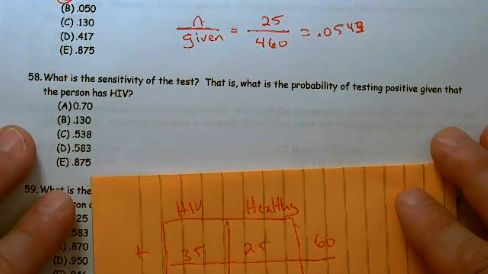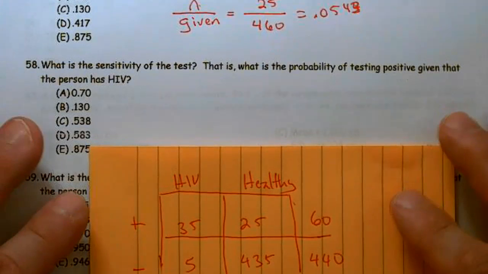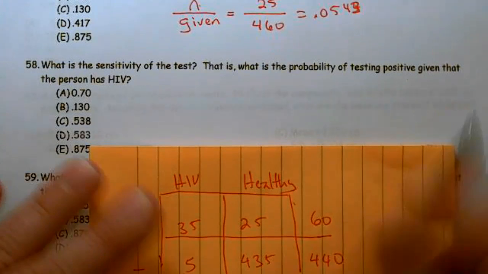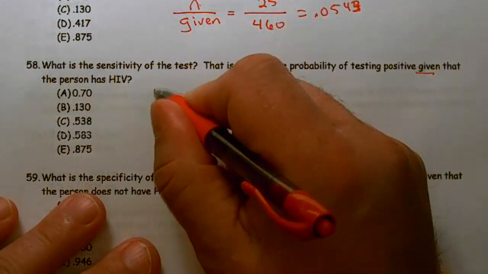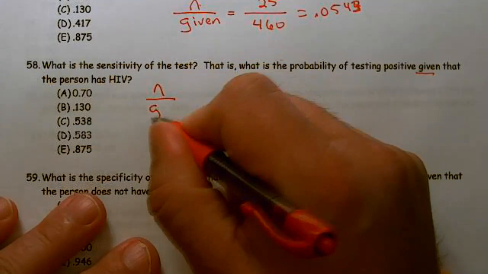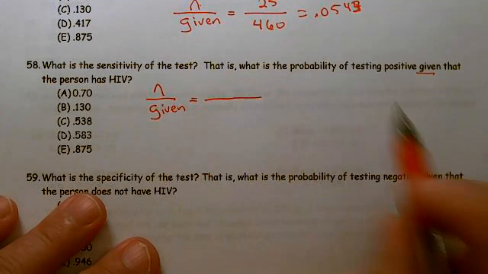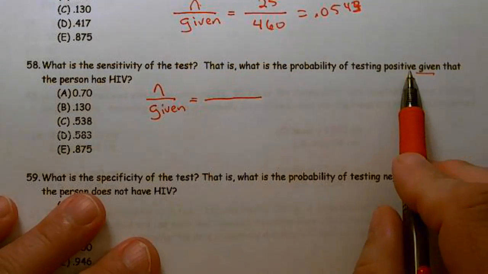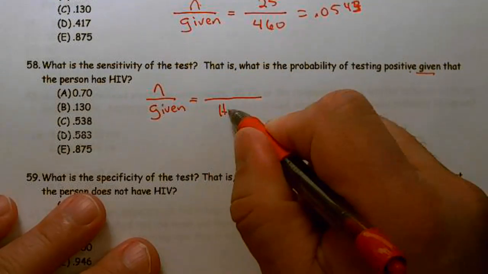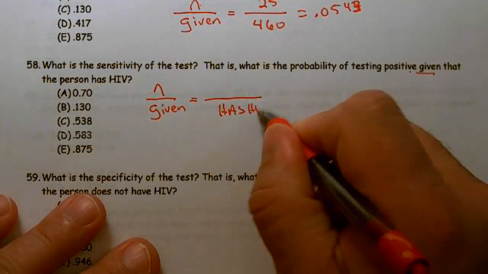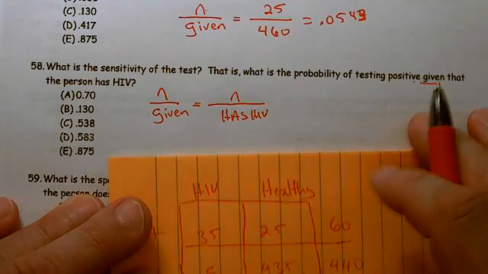What is the sensitivity of the test? That is, what's the probability of testing positive given the person has HIV? Once again, anytime they say given, I know I'm going to be intersection over given. And what were we given? We were given that they have HIV, and we want the intersection. So let's look at this.